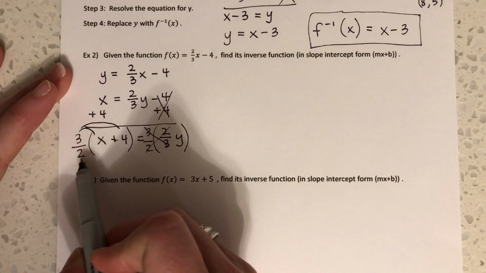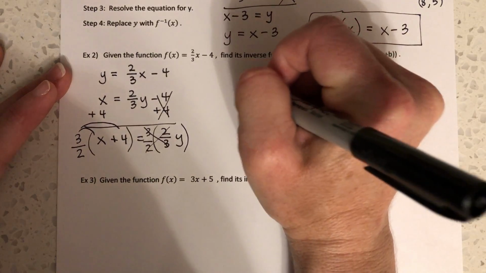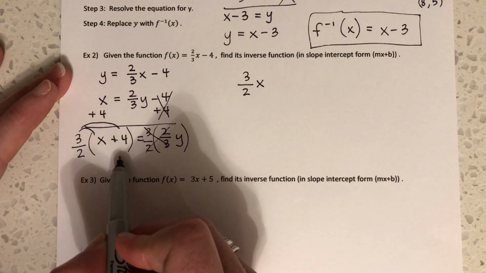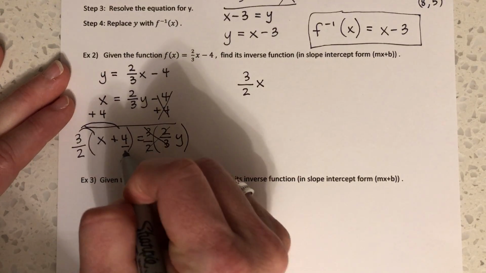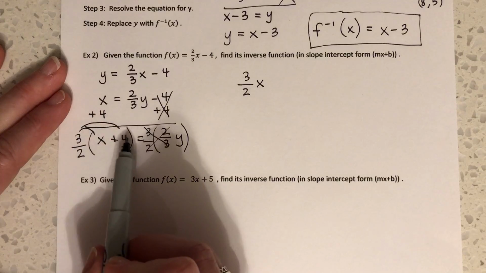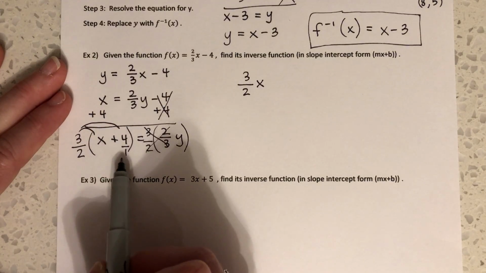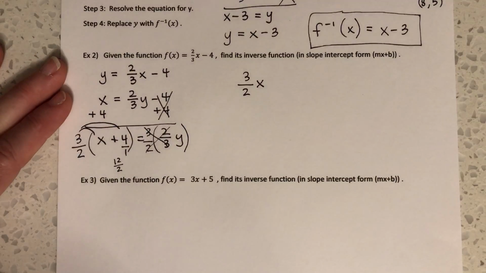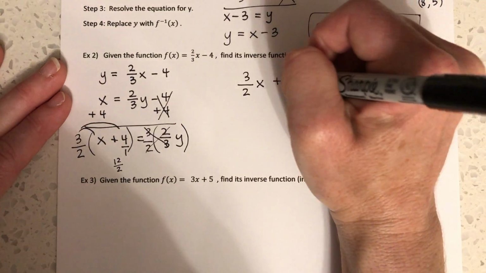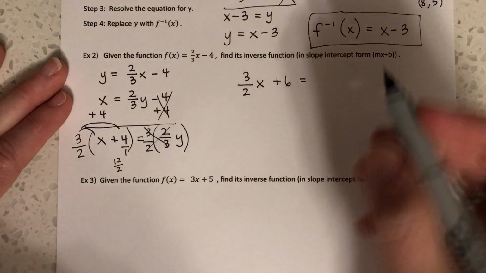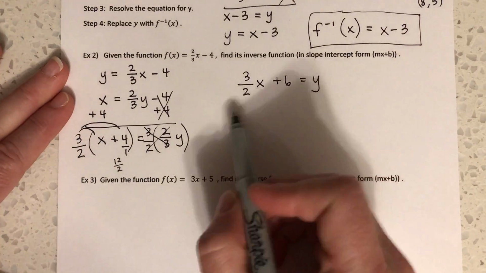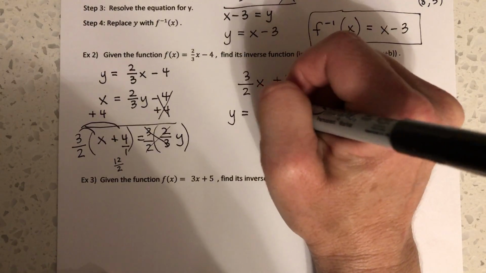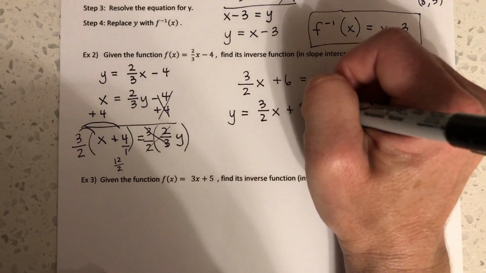So 3/2 times x is 3/2 x. 3/2 times 4, well, if you think of 4 as 4/1, that's going to be 3 times 4 is 12, over 2 times 1 is 2. So 12/2, that's 6. So plus 6 equals, and then y is by itself. So that is your inverse function, right? But I like to rewrite it as y equals 3/2 x plus 6.